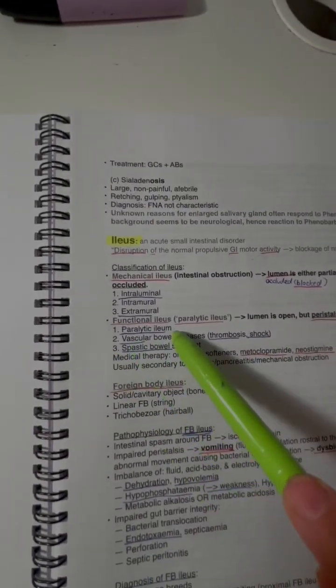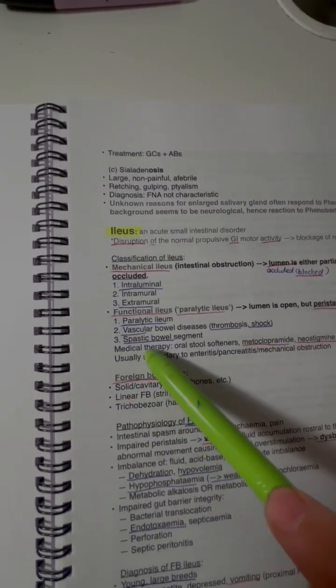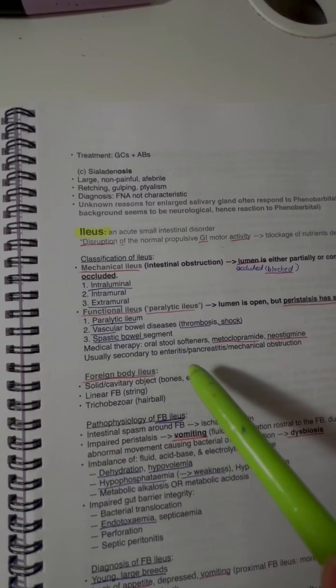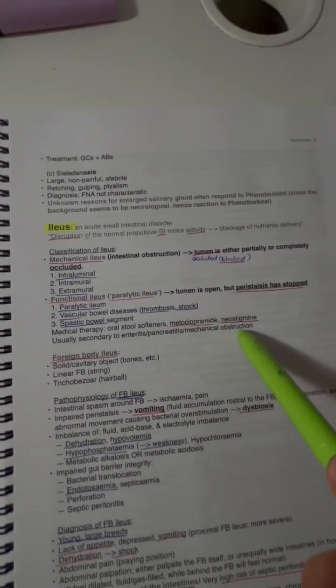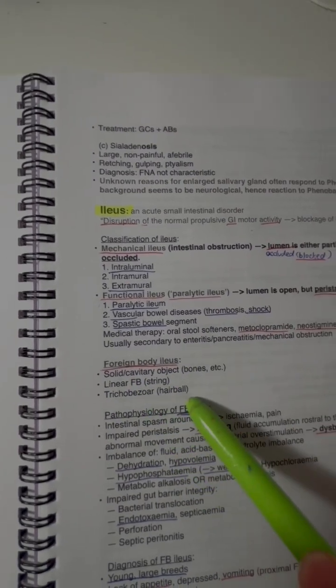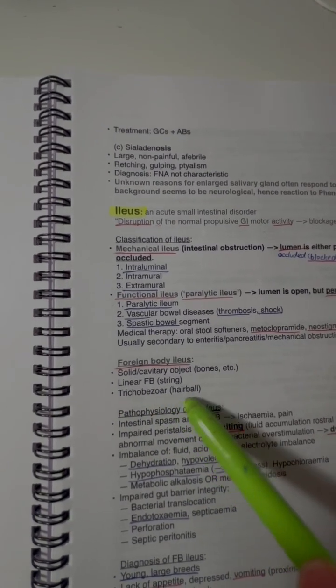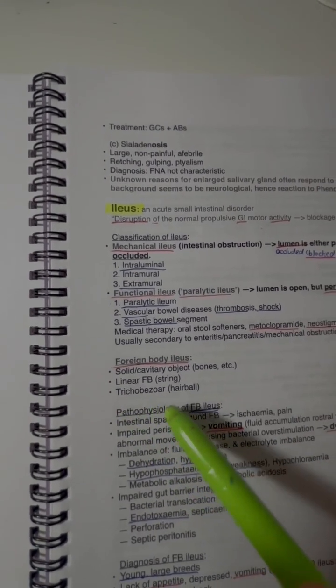It can be paralytic ileus, or it can be vascular bowel disease such as thrombosis or shock, or it can have a spasmic bowel. The therapy is metoclopramide and neostigmine. And you can also have a foreign body ileus such as bones or a hairball or a string. The string is a linear foreign body and the hairball is a trichobezoar.